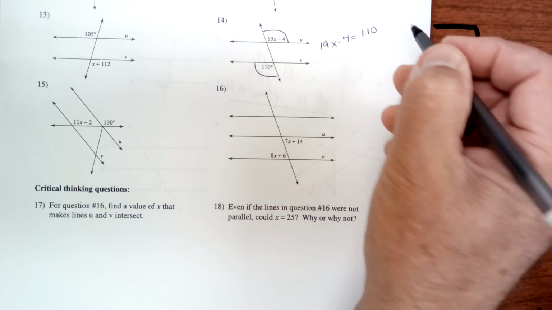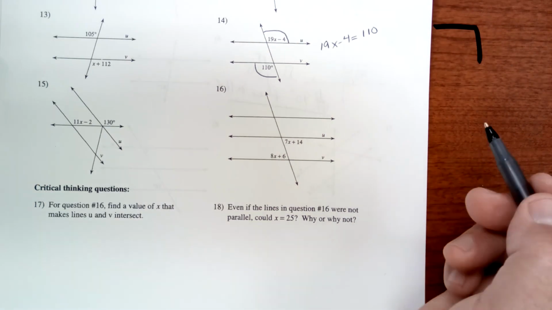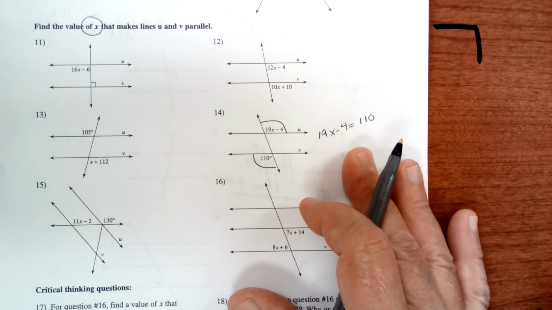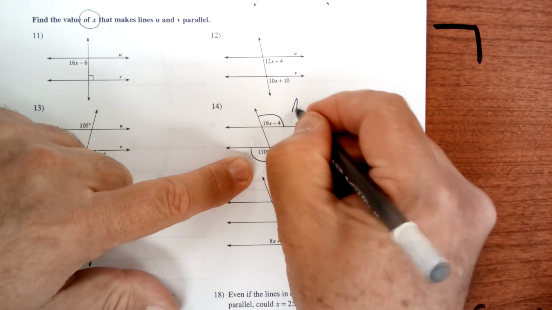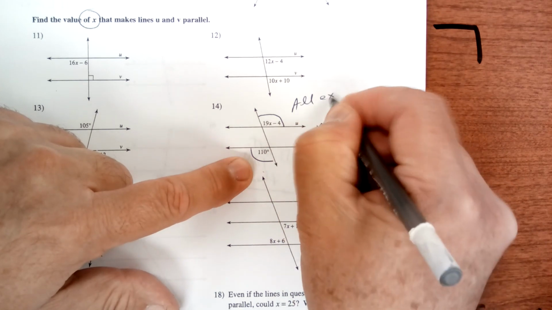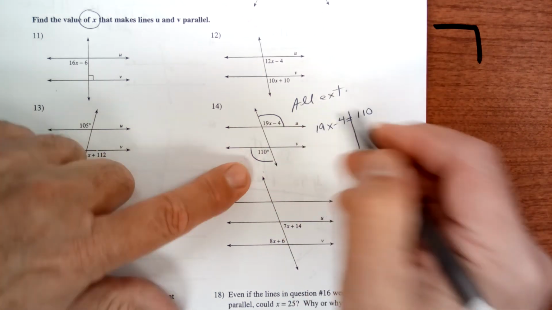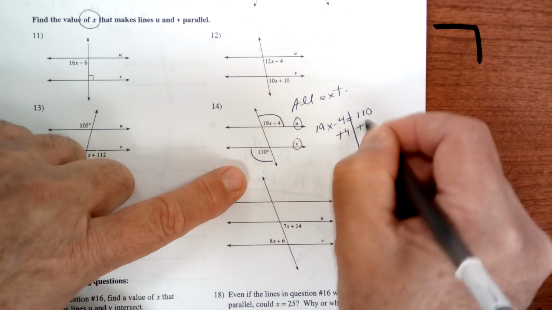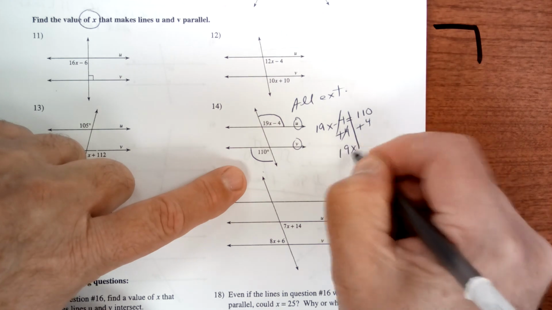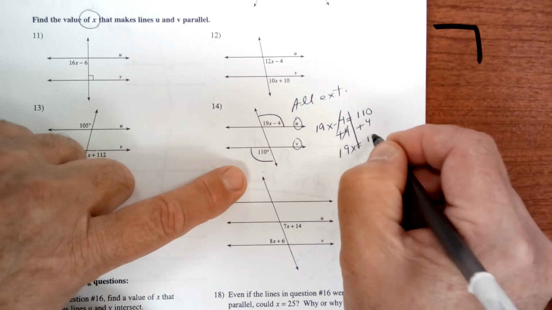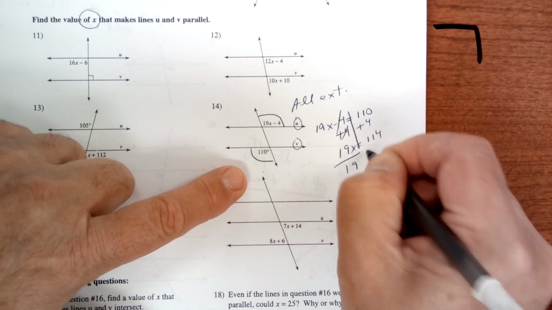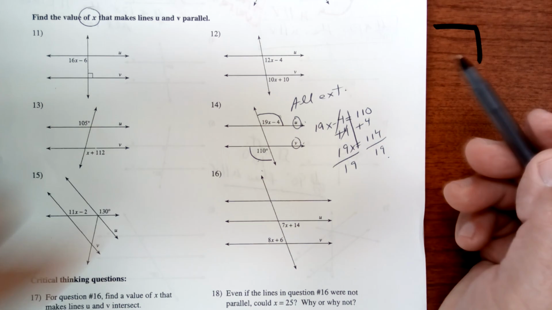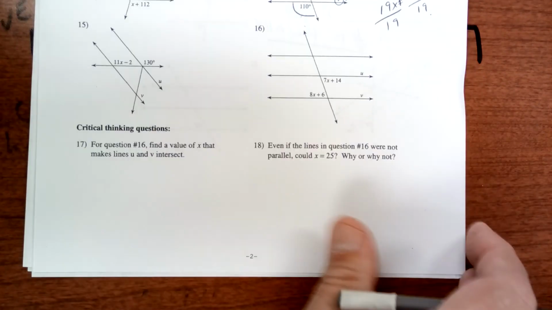All right, so they want you to find the value of x, which is what the directions say, that will make the lines parallel. So these are alternating, I want you to write it down, alternating exterior. And if they're equal, then this line would be parallel to that line. So you've got to solve this equation. You're going to add 4, and then after you add 4, you're going to divide by 19. So I guess that's 114, and then you're going to divide by 19. And whatever you get is what's going to make these two lines parallel. Okay? That's how you do today's worksheet. If you get stuck, raise your hand.